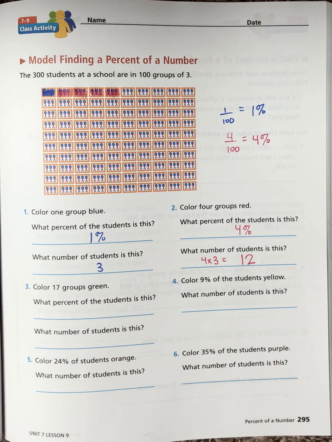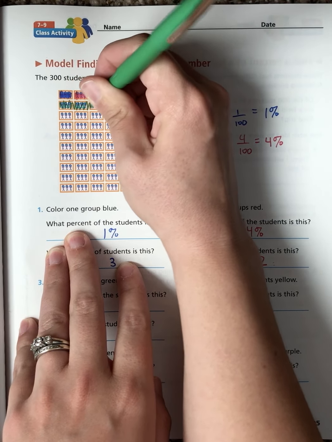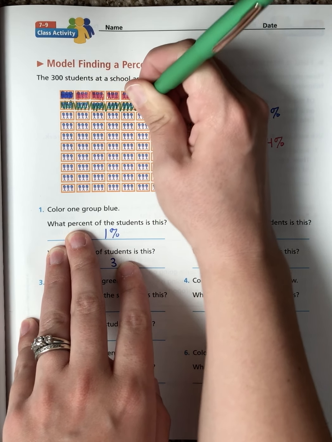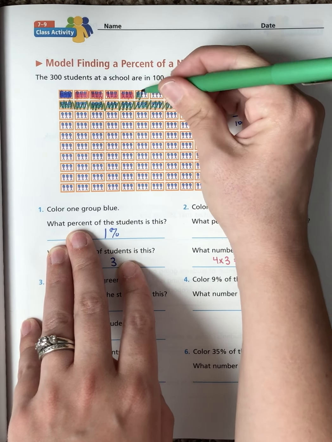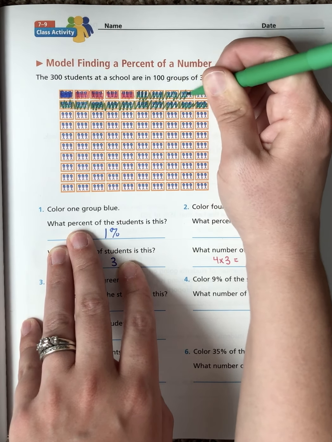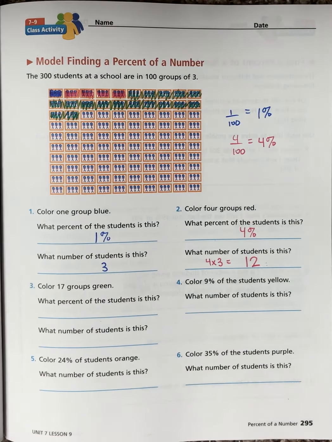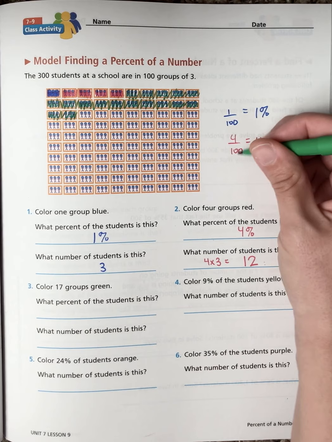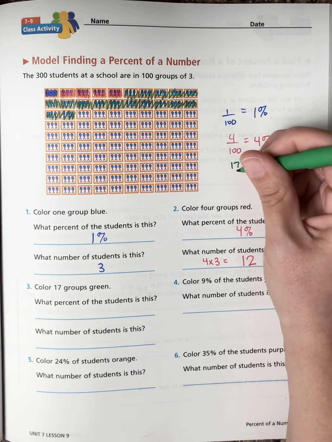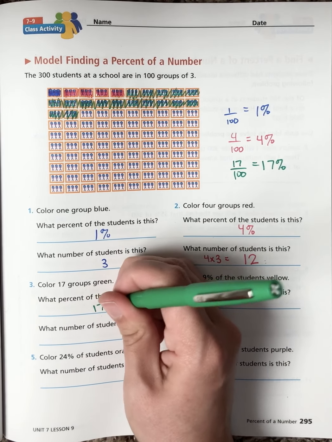Number 3, color 17 groups green. All right. So I'm going to go ahead and do my big group of 10 here. 1, 2, 3, 4, 5, 6, 7, 8, 9, 10, then I'll catch these ones, 11, 12, 13, 14, 15, and then 2 more, 16, 17. So there's 17 groups of students, and what percent of the students is that? Well, I colored in 17 boxes out of 100 boxes total, so as you can guess, that's 17%.